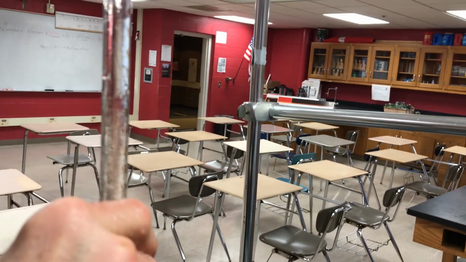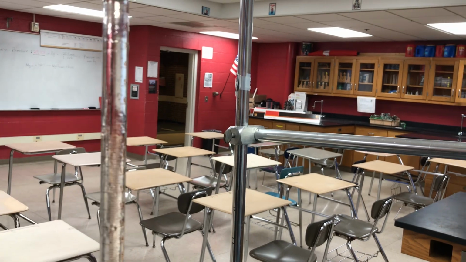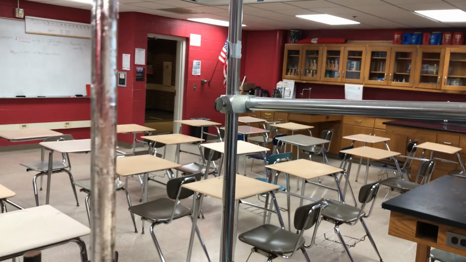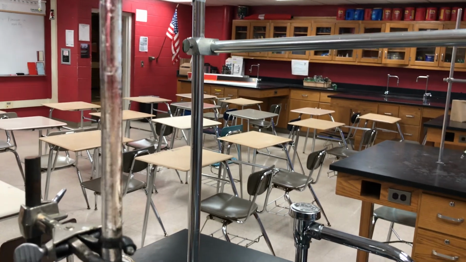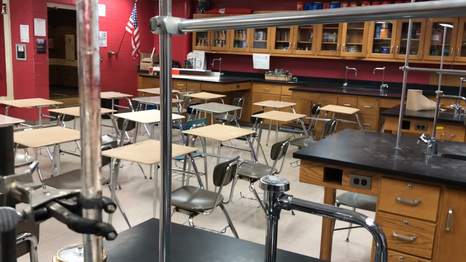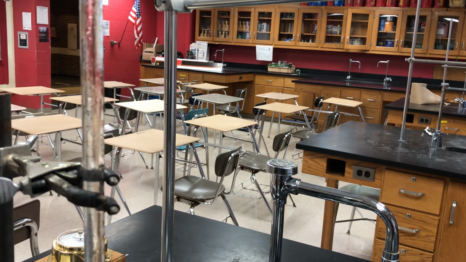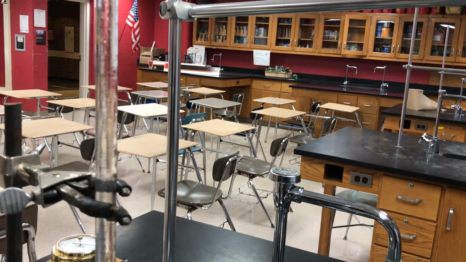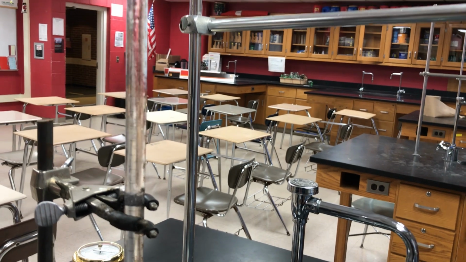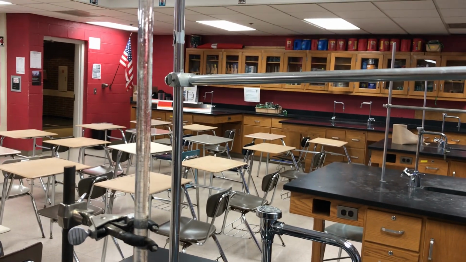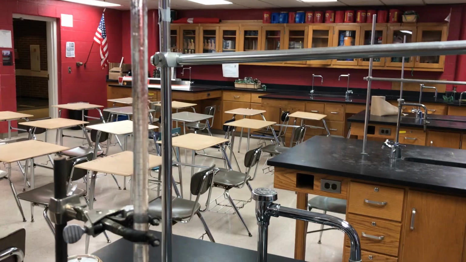You can see kind of a churning of the liquids as that more dense HCl starts now to sink down into the water. See that happening? Water is really mixing well now with the HCl.